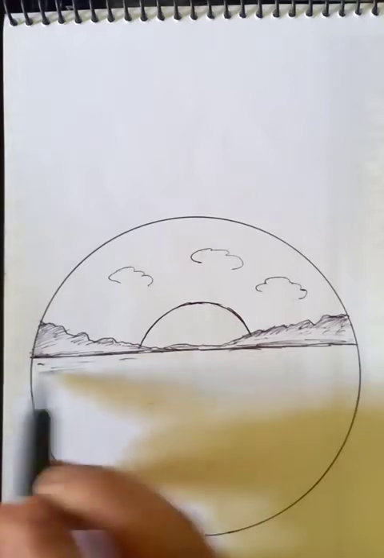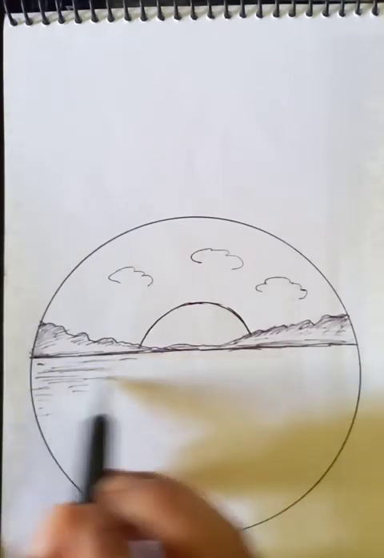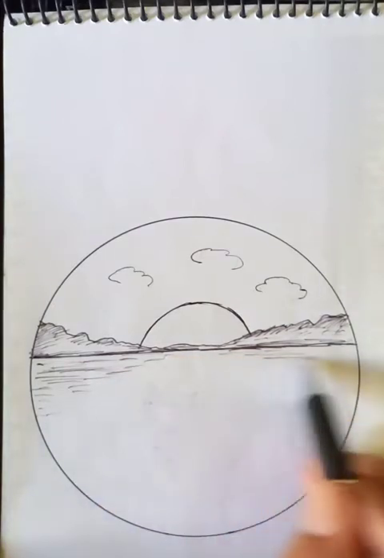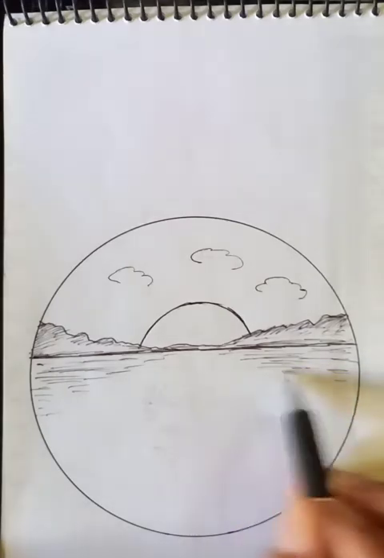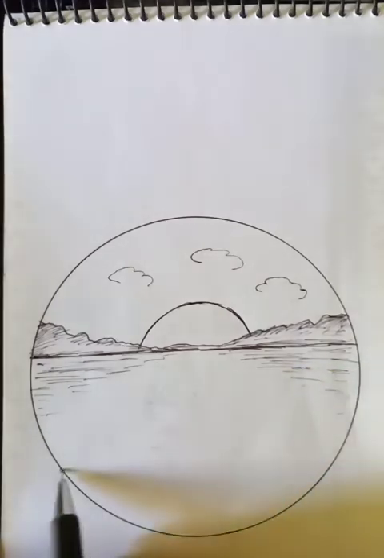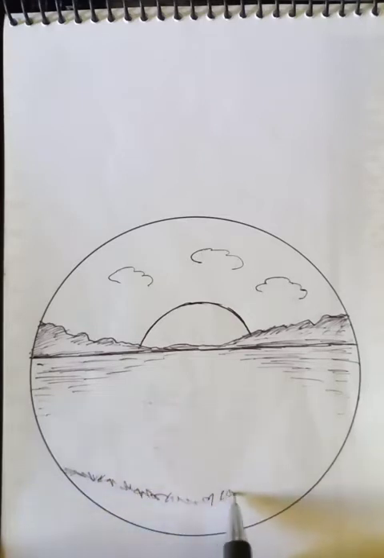The reflections on the water are the reflections of the mountains, as you see there. The ground with a few grasses on the ground we can see here.